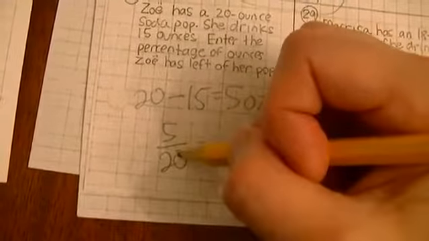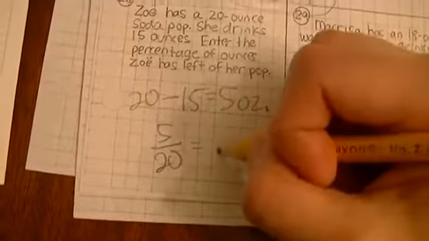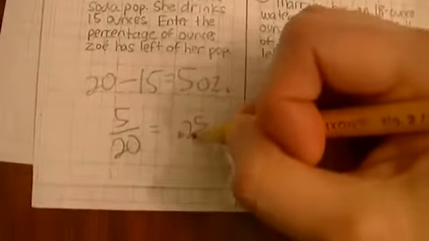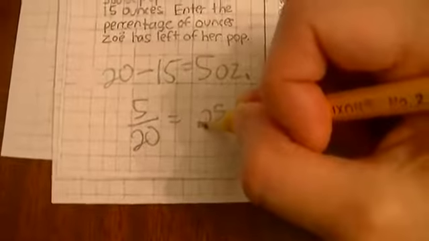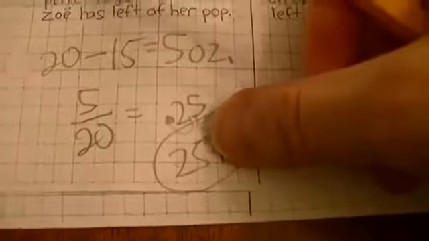So I went 5 divided by 20. And that was 0.25. Well, to go from a decimal to percentage, you multiply it by 100. Or the same thing as multiplying by 100 is moving your decimal place 2 to the right, which is 25%, because it wants the answer in percent. Enter the percentage of ounces Zoe has left in her pop. 25%. Okay. Now it says enter the percentage of ounces, so it's already assuming it's going to be percentage. So I think on the interim, it's going to just want you to put something like that. But if there's a percent button, I guess you can use it.